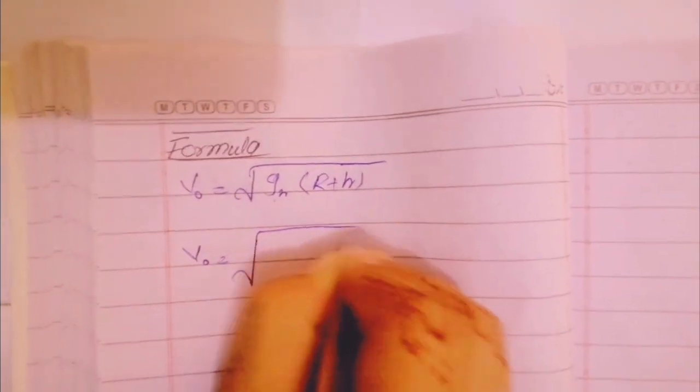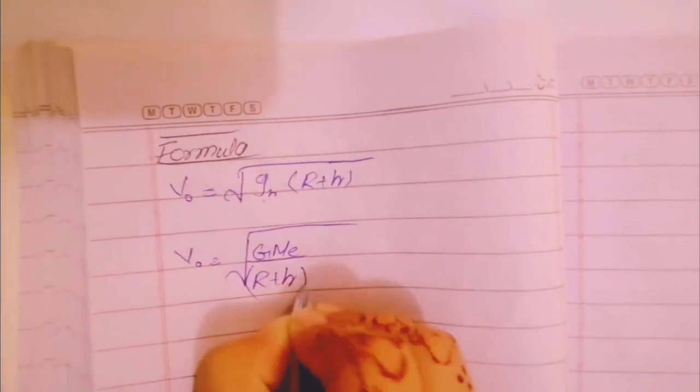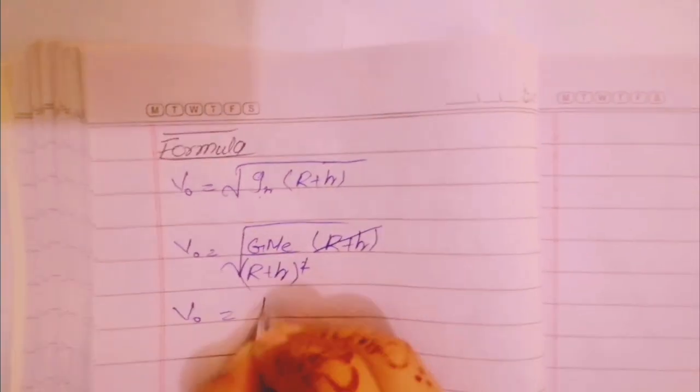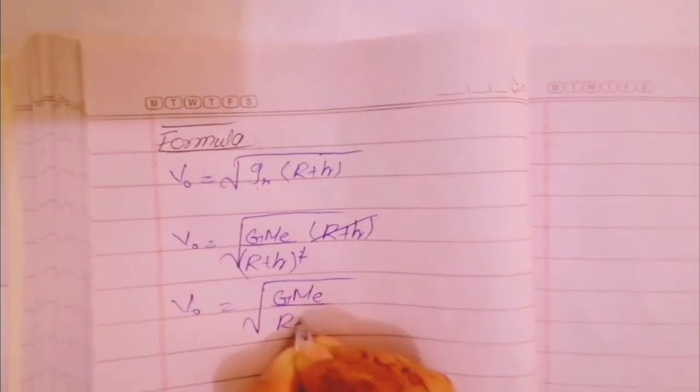We will use the formula V naught is equal to the square root of g h (R plus h). We will put the value of g, which becomes G M E over (R plus h) square. This square will cancel with the square root. Now the remaining formula is the square root of G M E over (R plus h).